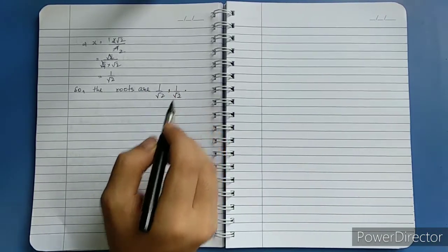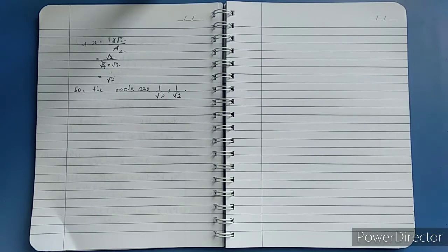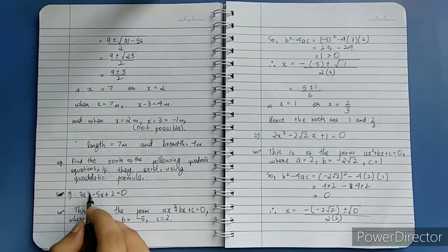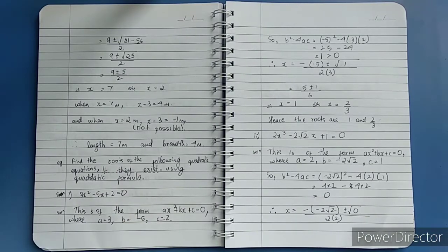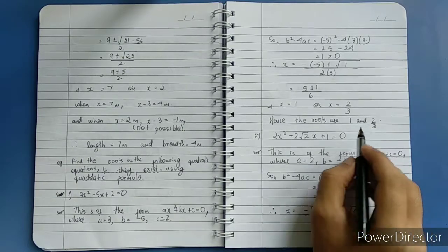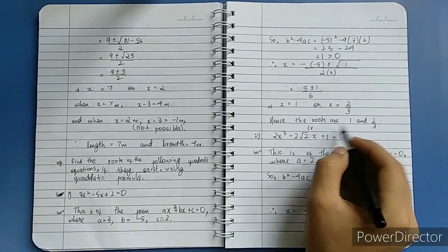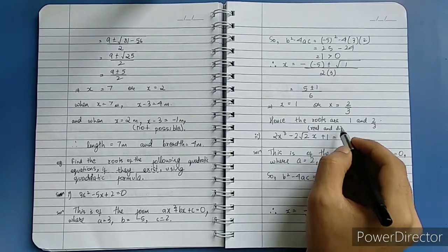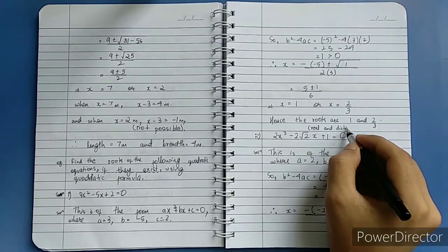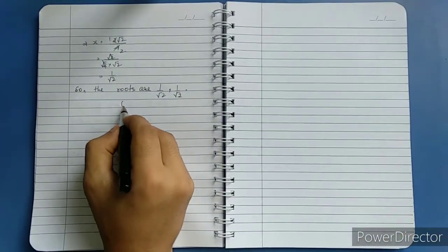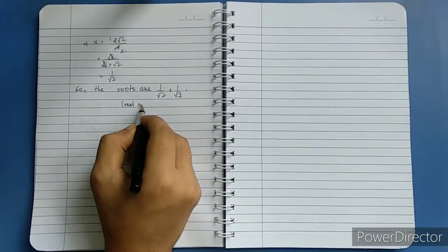We say that the roots are equal in this case. There will be two roots and the roots are equal. A quadratic equation has degree 2, so degree 2 will always have two roots. This is called real and distinct: two separate, both are real, and there are two separate, real and distinct. This one, both are real and they are equal. So real and equal.